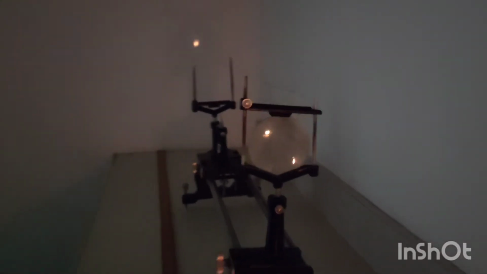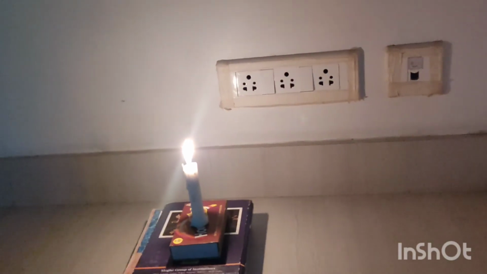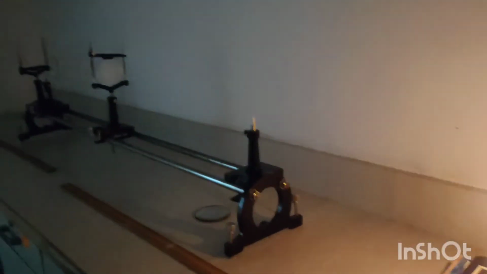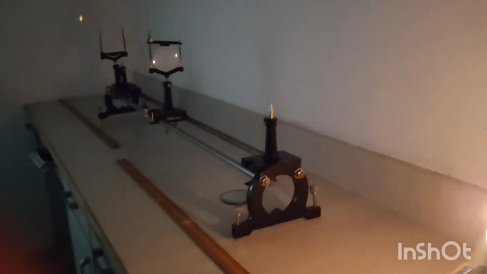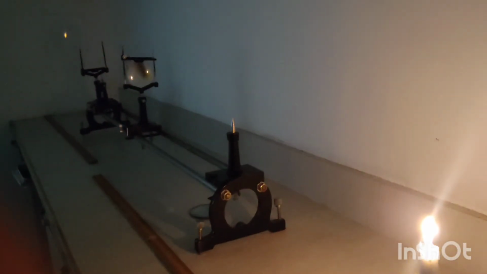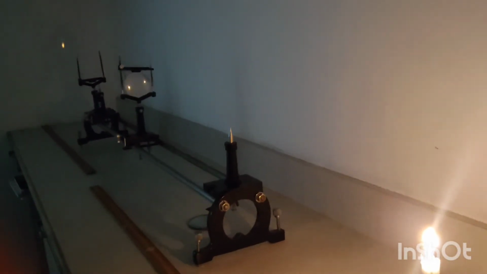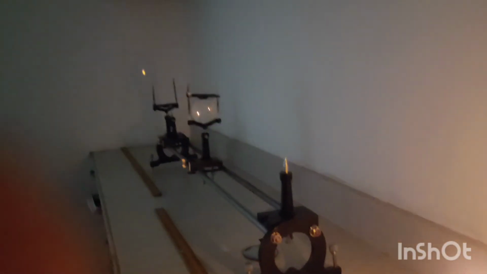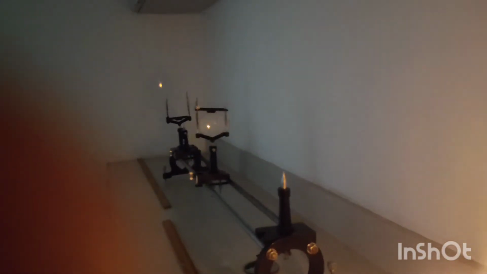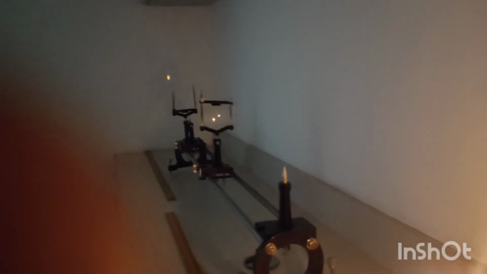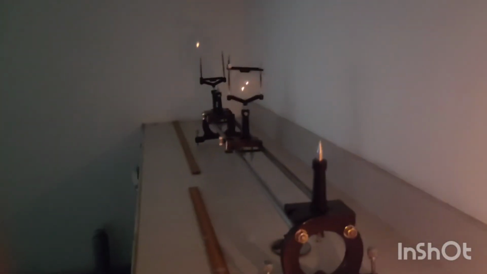Now, what we have placed is an object over here. Look, this is the object. I have placed a candle in front of a convex lens, and you are getting its image on the opposite side of the lens, on a screen.